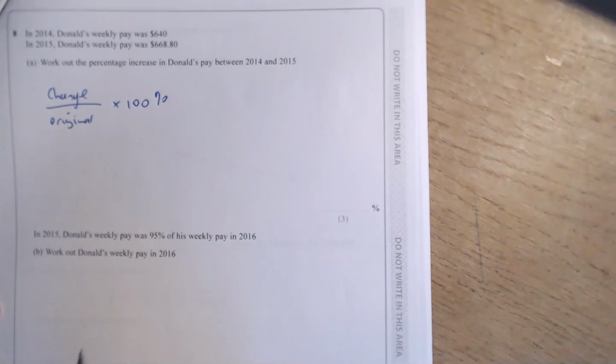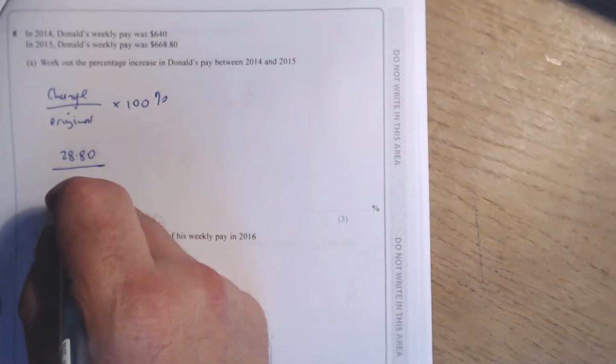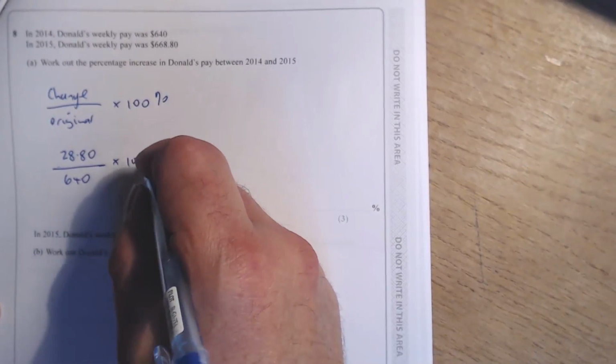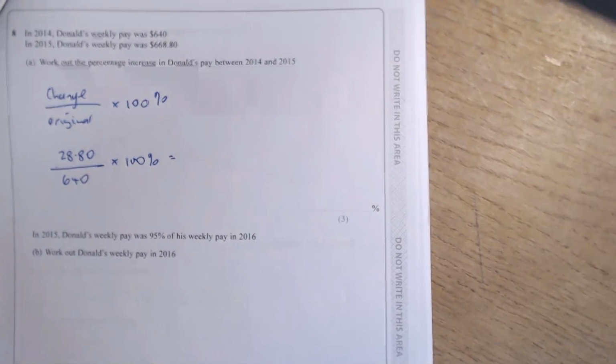6880 take away 640, which is what that is, 2880. Divide that by the original amount, which was 640. And multiply that by 100 to turn it into percentage. So 28.8 divided by 640 times that by 100, and that gives us 4.5%, I think, if I can read my.